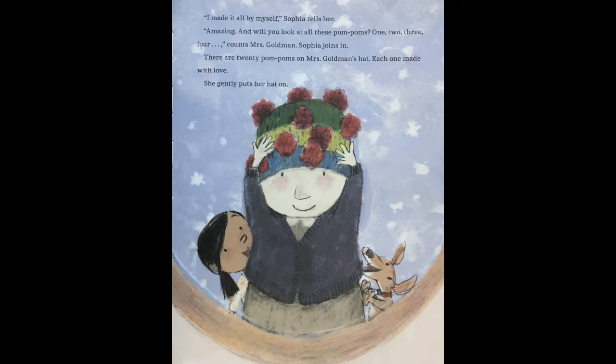"1, 2, 3, 4," counts Mrs. Goldman. Sophia joins in. There are 20 pom-poms on Mrs. Goldman's hat, each one made with love. She gently puts her hat on.